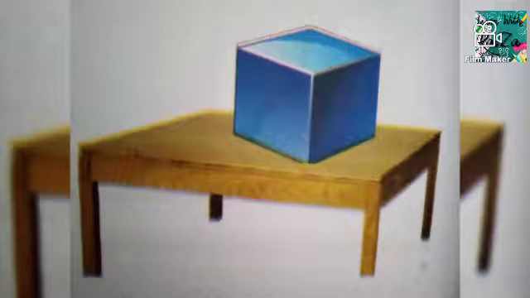The cube actually on the top is horizontal, on the bottom it is horizontal, but the sides are vertically standing. The sides are standing in the vertical position.